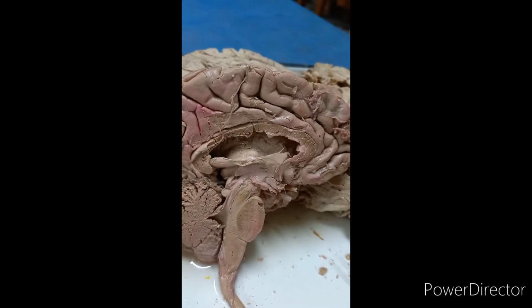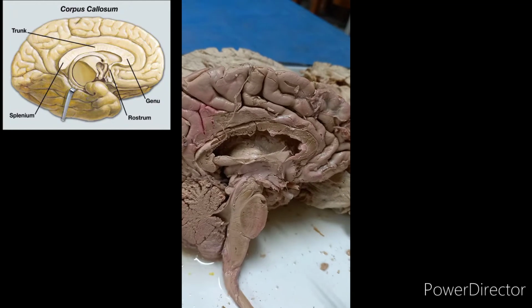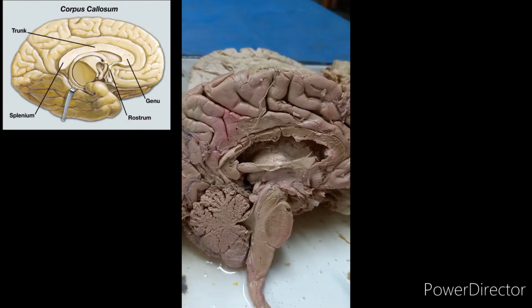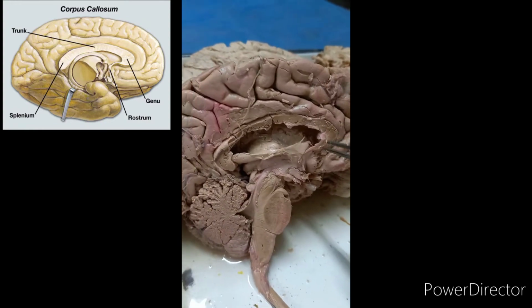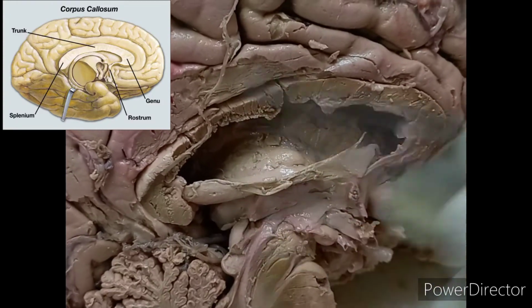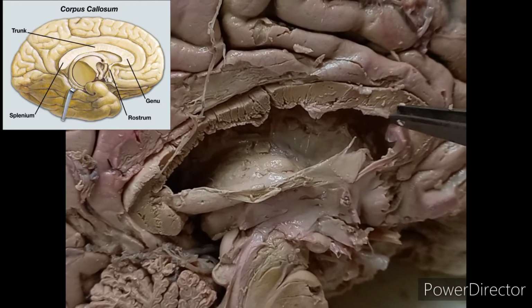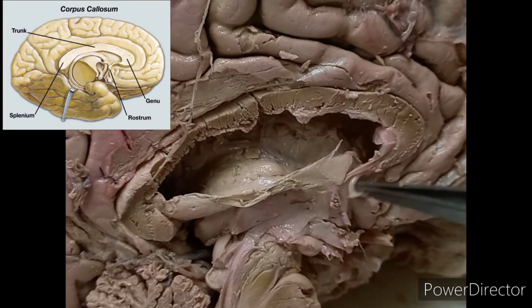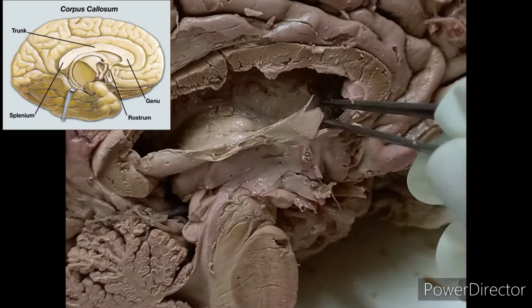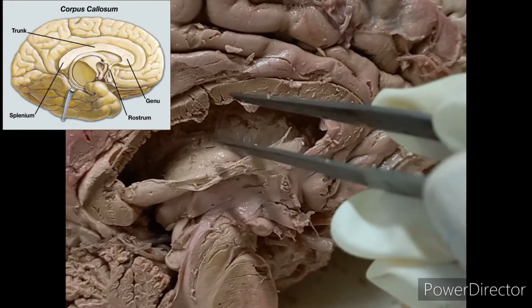The corpus callosum has 4 parts. So, the extent of the body of the lateral ventricle is from the interventricular foramen of Monro up to the splenium of the corpus callosum. You can see here this one is the corpus callosum. What are the parts of the corpus callosum from behind forwards? This is the splenium, then the body or trunk, then this bent is known as the genu, and this is the rostrum. So, this is the extent of the body of the lateral ventricle, from the interventricular foramen of Monro up to the splenium.